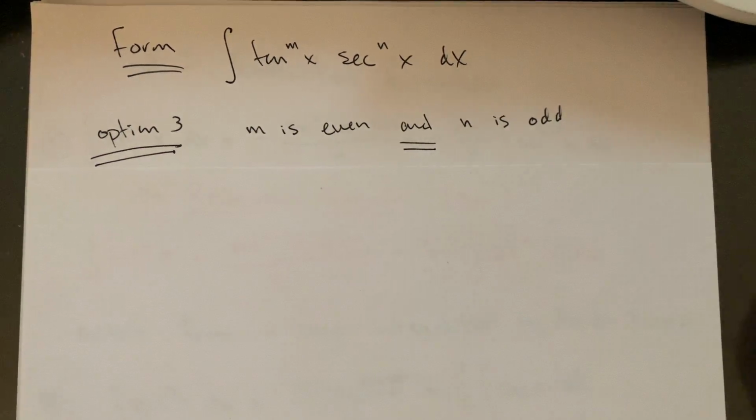All right, so we've made it essentially to our last case for secants and tangents. And I'd love to say we have a great way to solve these. Honestly, we don't. So the case here is, what do you do if the tangent power is even and the power on secant is odd? We kind of said anytime the power on secant is even, you're good to go. That was option number one.